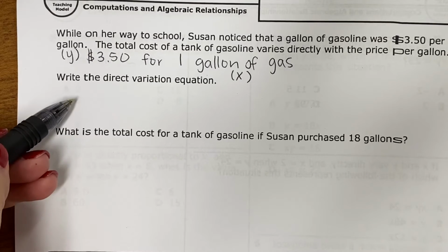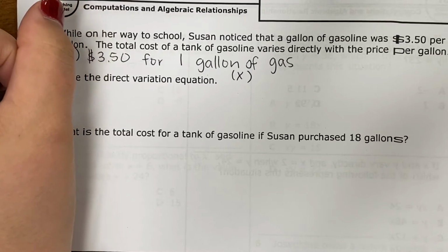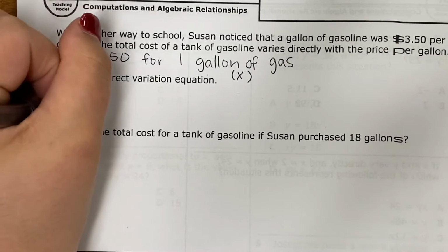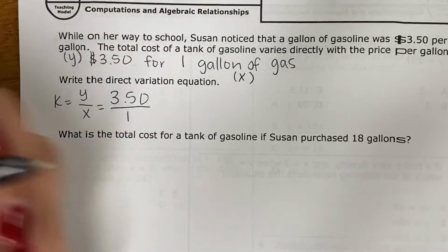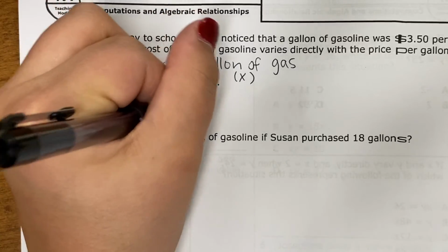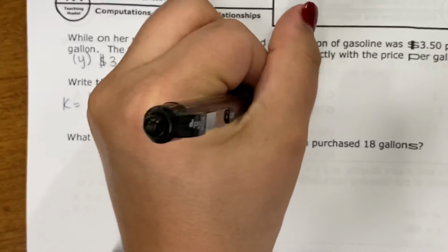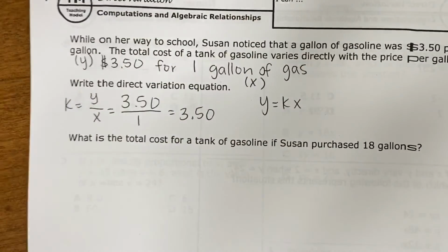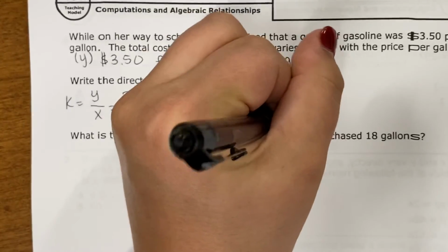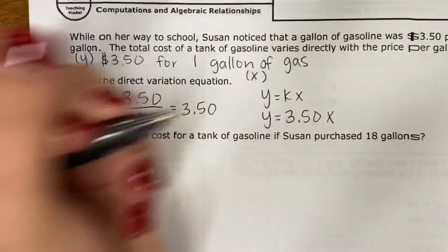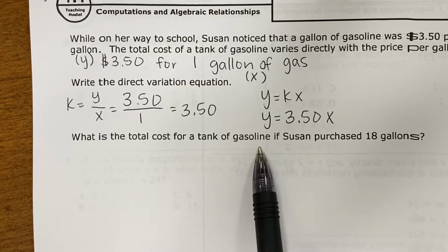So my direct variation, my equation, I have to find k first. So I have to do k equals y over x. My y is 3.50, my x is 1. So whenever I divide that, I get $3.50. This is my k value. So now I'm going to plug this into my equation form. So I'm going to say y equals $3.50 times x. So now we can use this equation to solve for this.